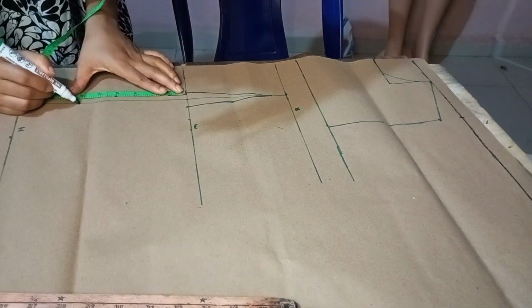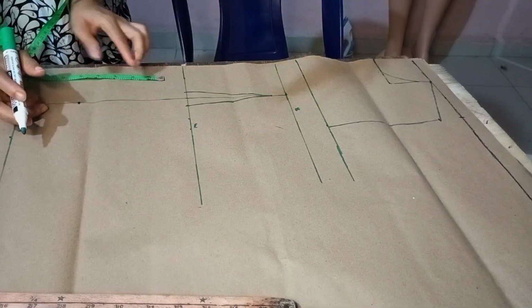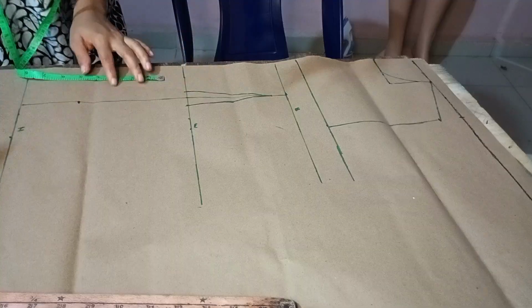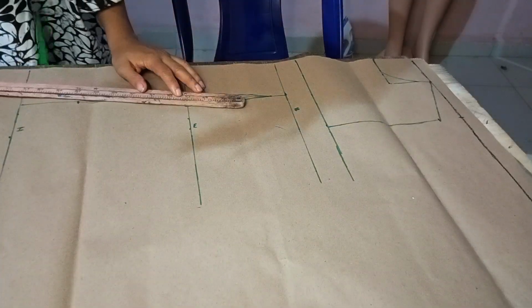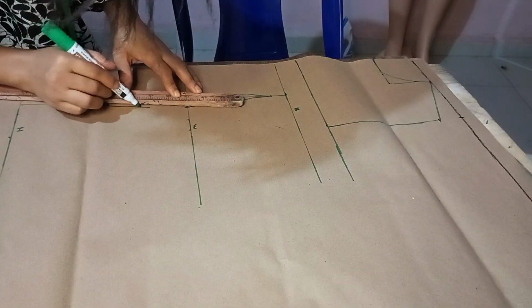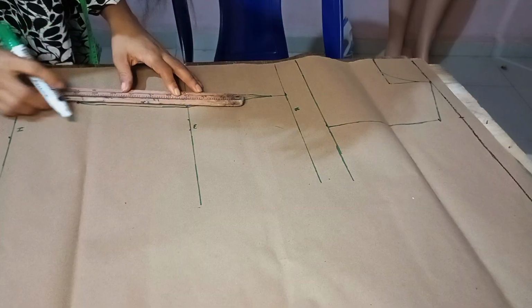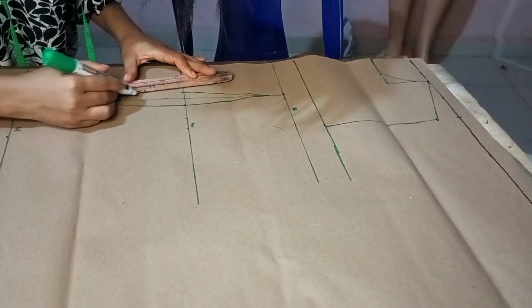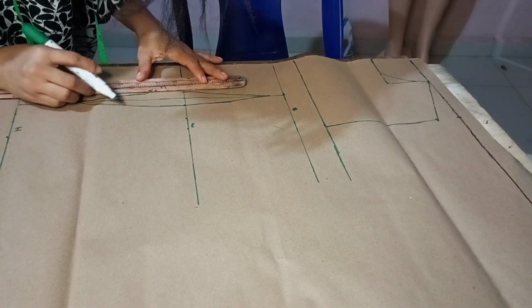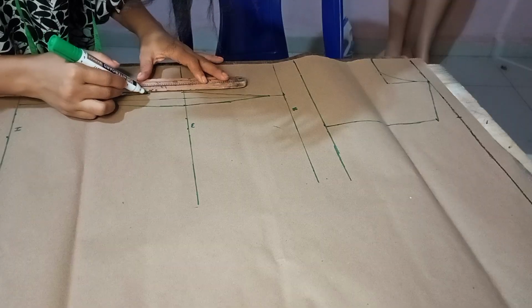And then on the waistline, I'm going to come down to 6 inch, and then I'm going to connect the dart to join the waistline, just as you see me do in this video. So just go ahead and connect your own just as you see me do.